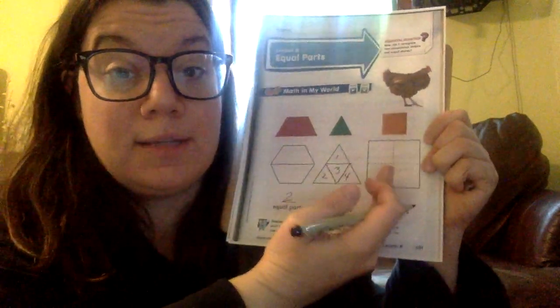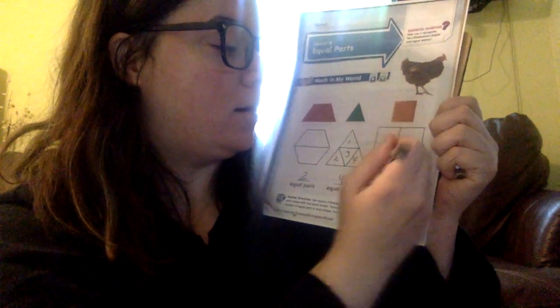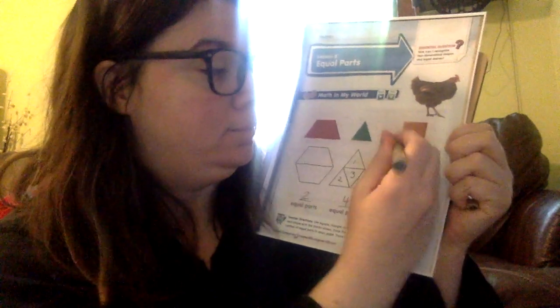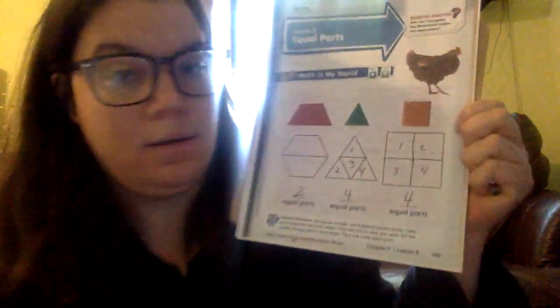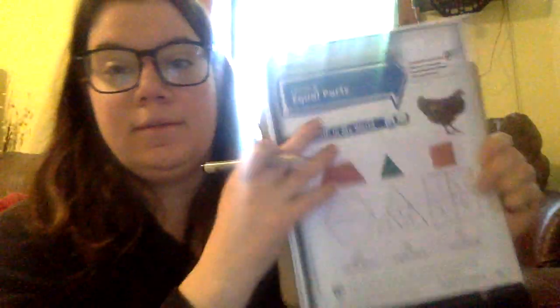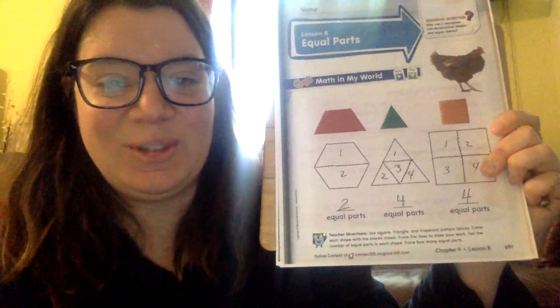And so this square is cut into 4 equal parts. Each part is the same. 1, 2, 3, 4. All right? I forgot, 1, 2 equal parts. All right, so that's our equal parts.